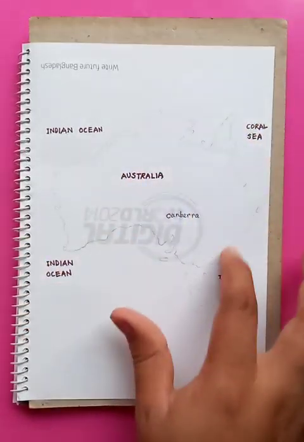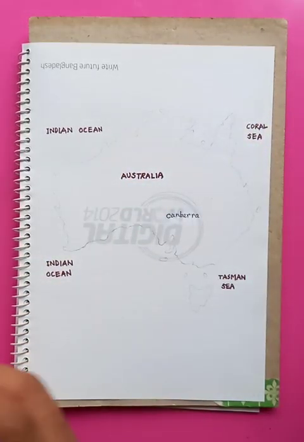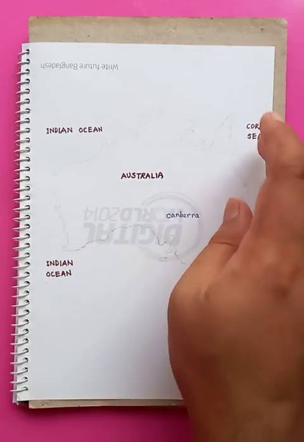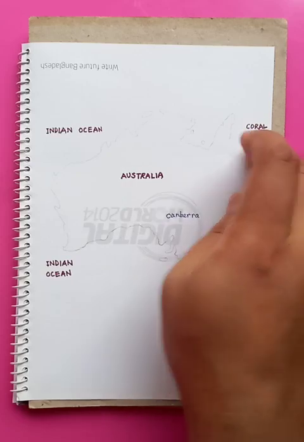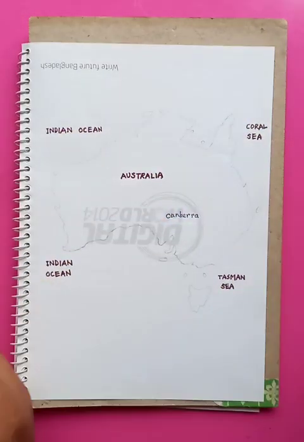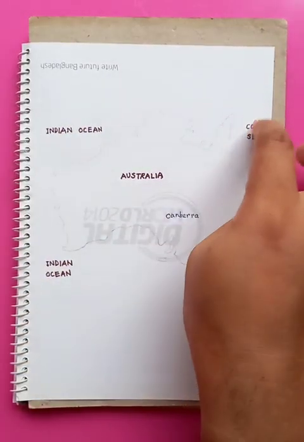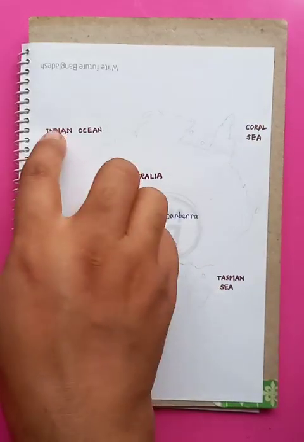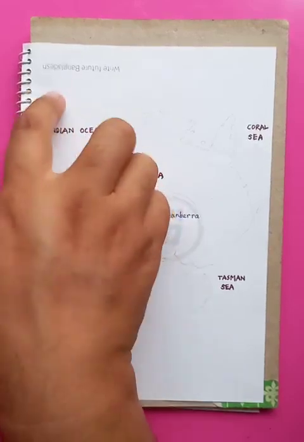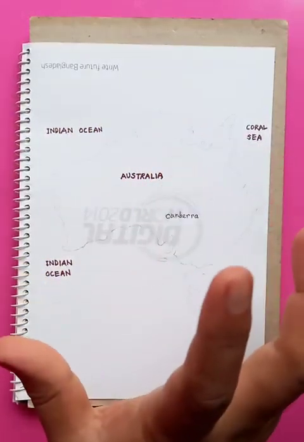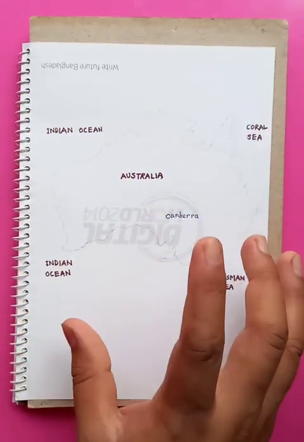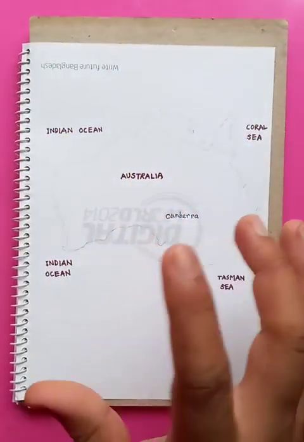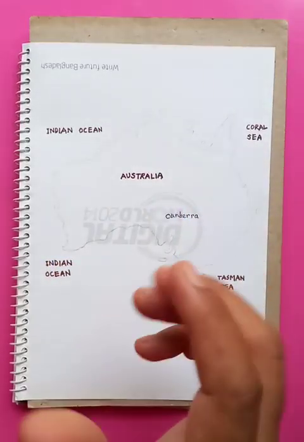Okay, and we are going to draw the map so that you can find it in the world atlas, and I am going to show you the other sides. So it is bordered by the Coral Sea here, the Tasman Sea here, and the Indian Ocean on this side and on the other side. Usually it's like the biggest island in the middle of the sea, but the land area is so vast that it's like a continent.